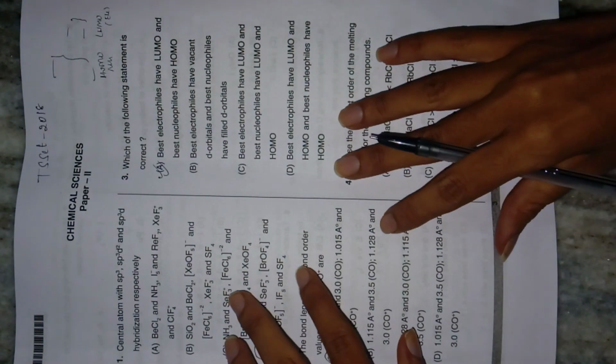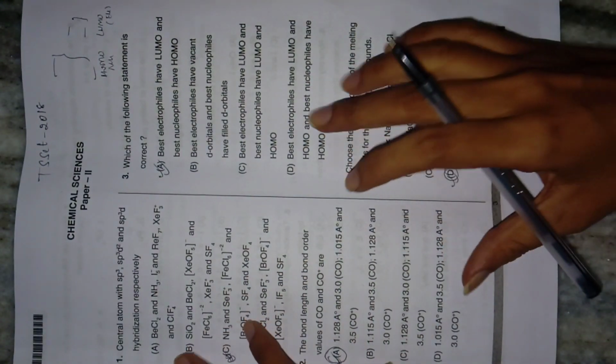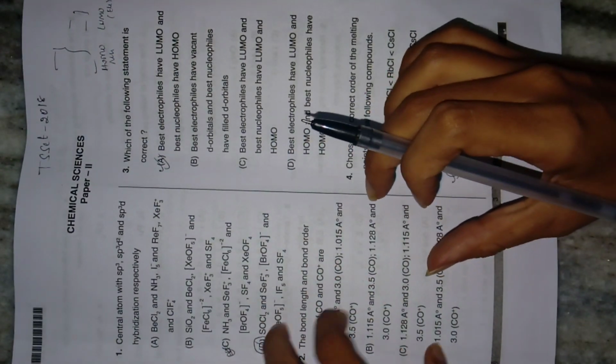Okay, I'll discuss the TSSET 2018 paper. I'll be explaining the inorganic and the physical questions. I'll not give the complete explanation because the video will go very long. I'll discuss inorganic and physical. And one point you try to understand is that the circled ones are the confirmed answers.